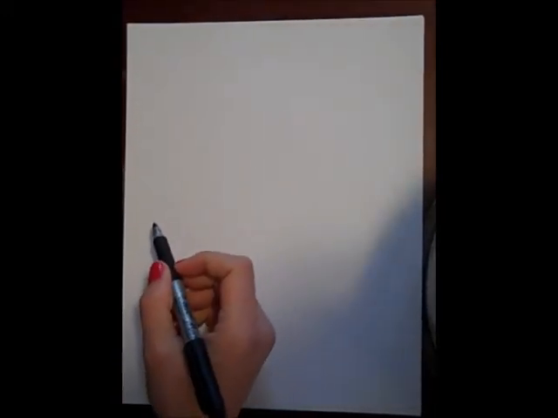So the next part of section 1 is talking about absolute values. So that's what we're going to do. But to start that, we're going to talk about the real number line.